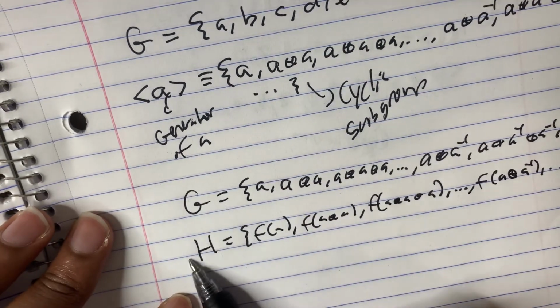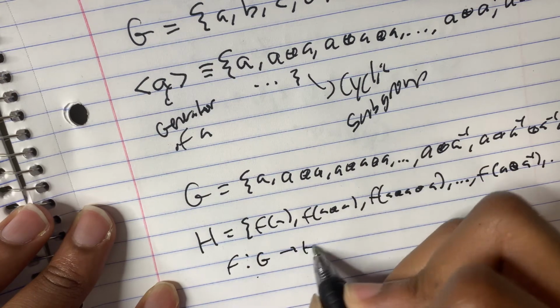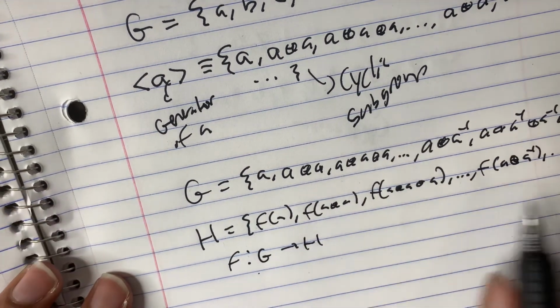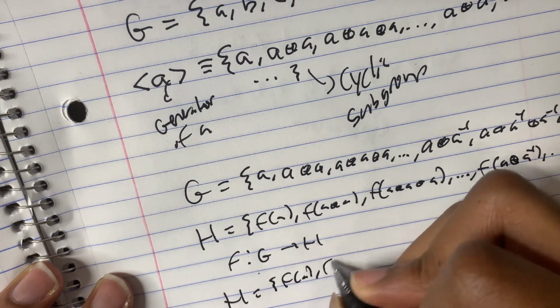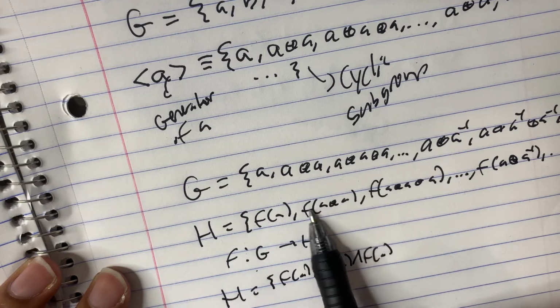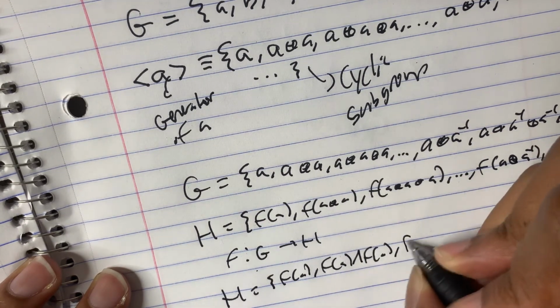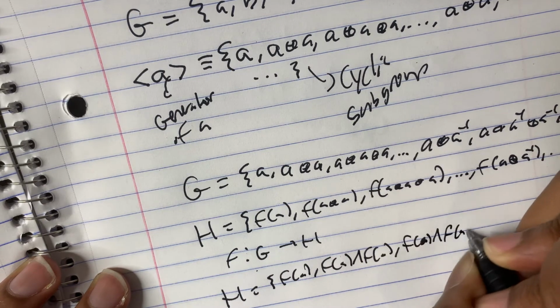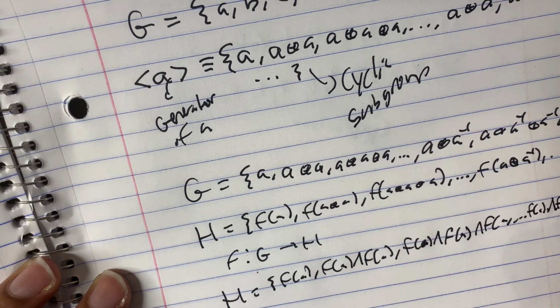Since H is isomorphic to G, our function acts on G and outputs H. So H is going to be F of A wedge F of A, right? Since it's an isomorphism, F of A operated with A will just be F of A wedge F of A. And then F of A wedge F of A wedge F of A, F of A wedge F of the inverse of A, and so on.